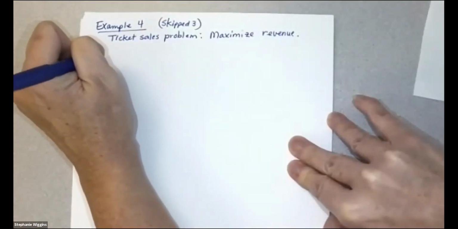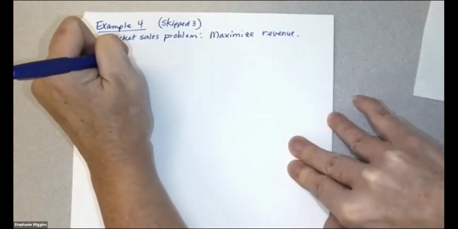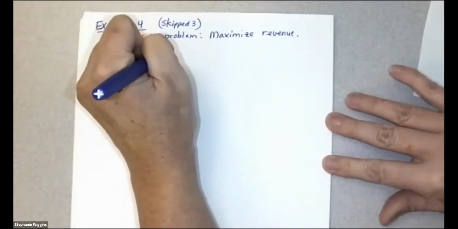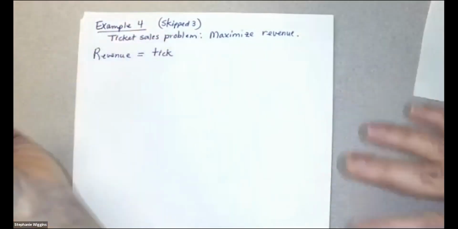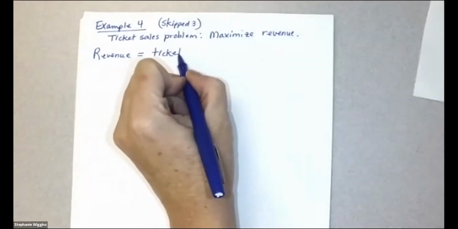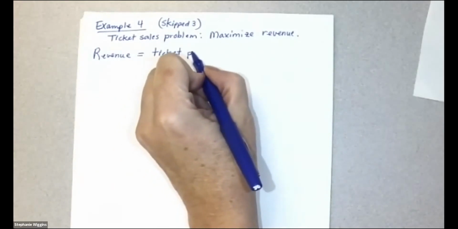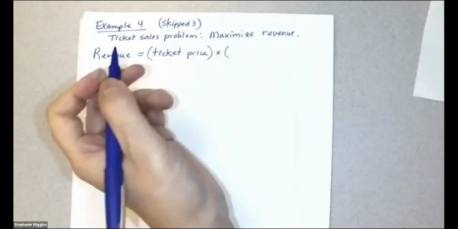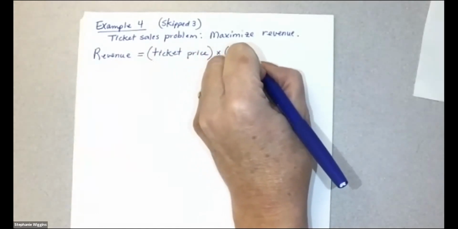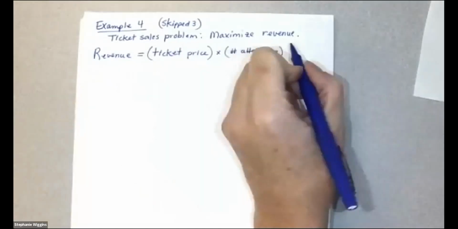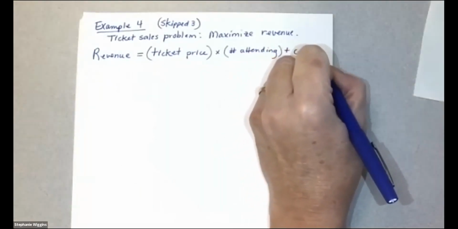All right, so how do we find the revenue? Well, it's equal to the ticket price. I'm not filling in any details yet. I'm just summarizing what it is that we're trying to find here. So we have ticket price times the number attending, plus whatever we make from concessions.